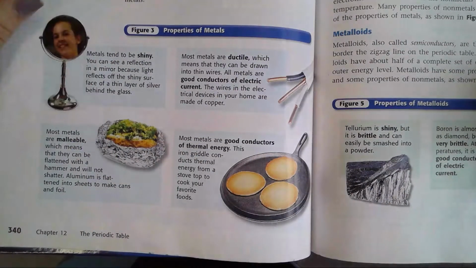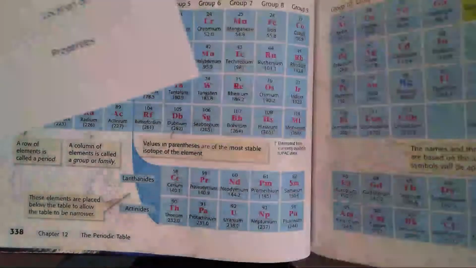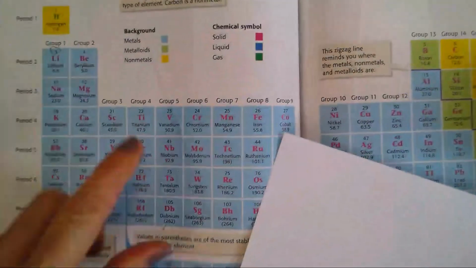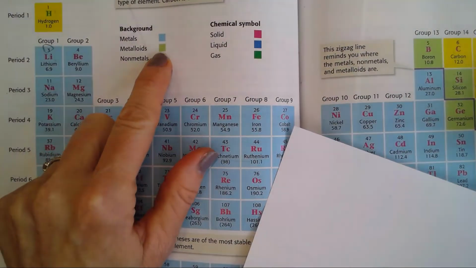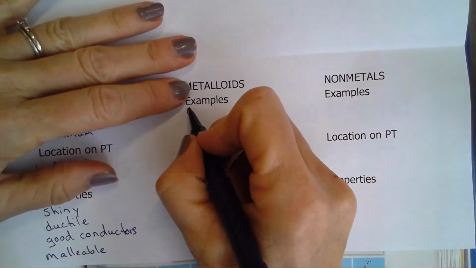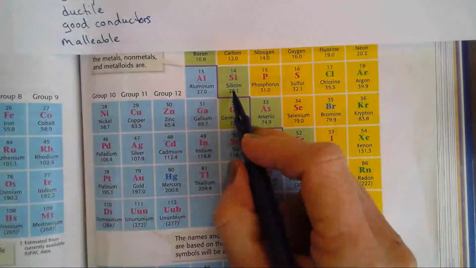Okay, let's look at metalloids. I go over to my periodic table. Metalloids have the green background. These are the ones that are on the zigzag line. So for my examples, I'm going to write boron. Let's do silicon.